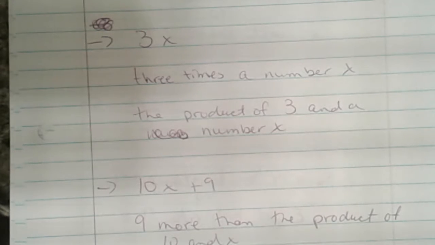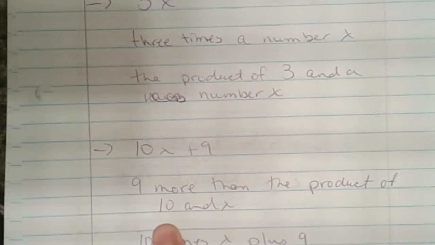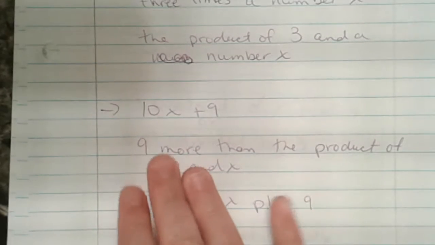You can say it's 9 more than the product of 10 and x. Or you can simply say, hey, 10 times x plus 9. There you go. Again, it doesn't matter, as long as you have everything under control with the wording matching the operations.